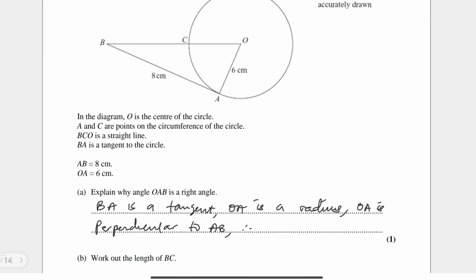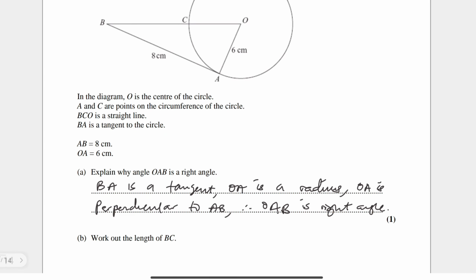Therefore, OAB is a right angle. Hence, work out the length of BC.